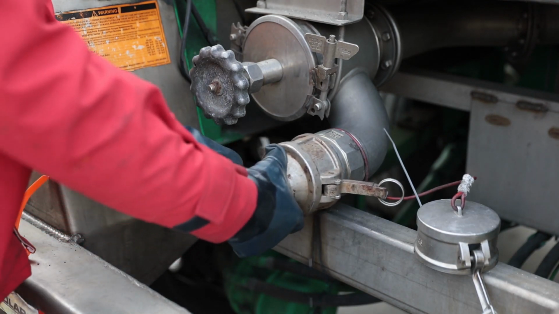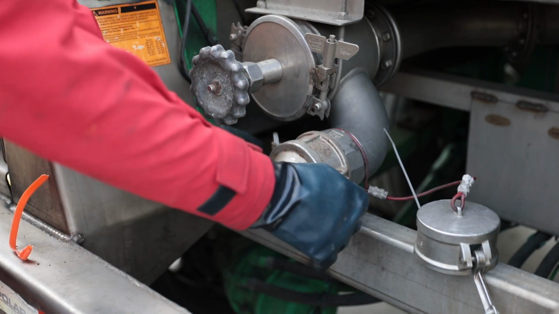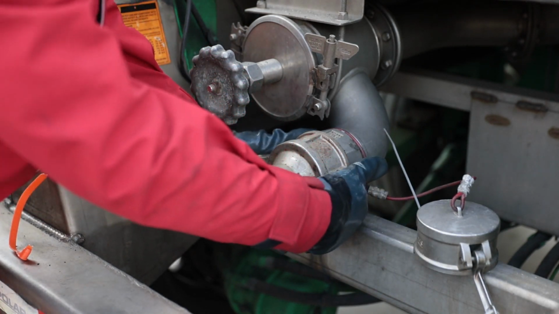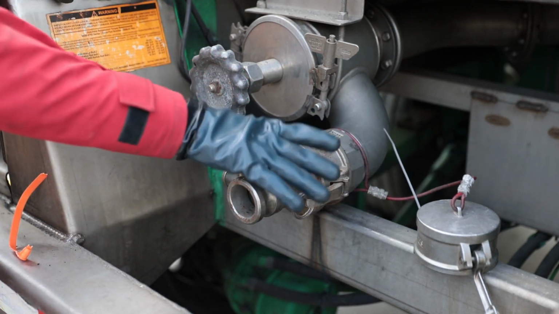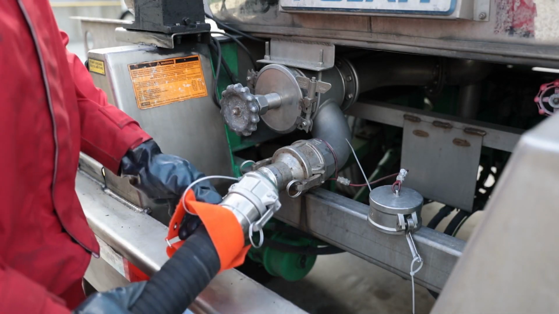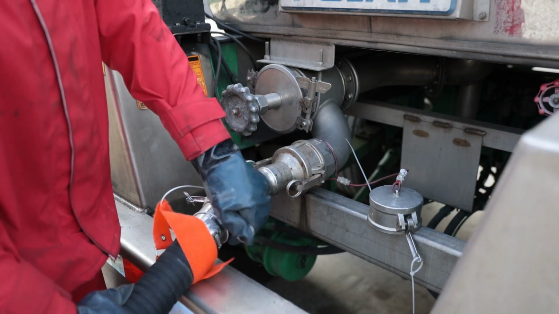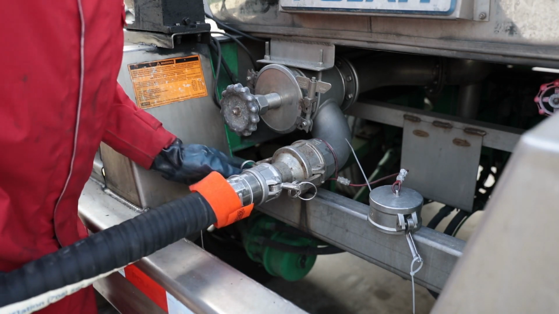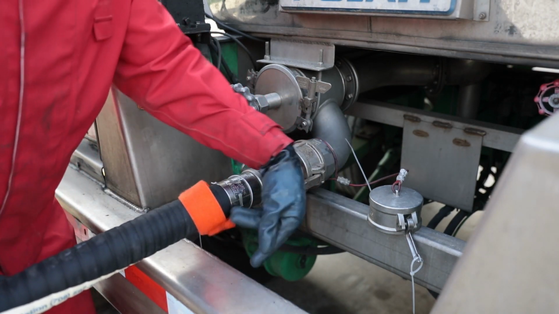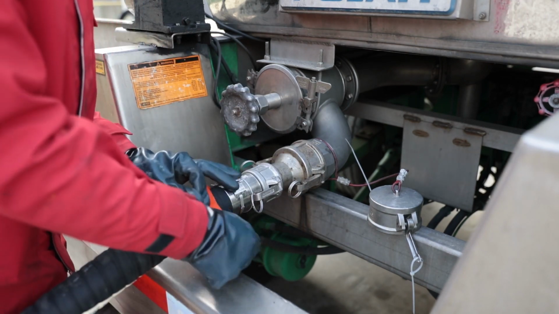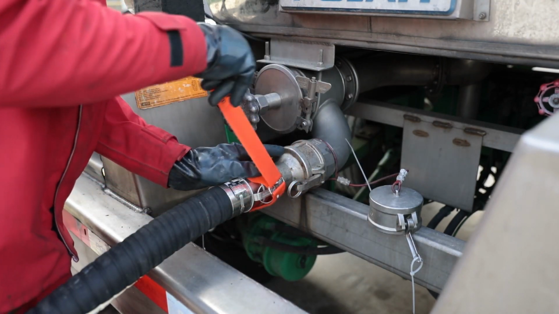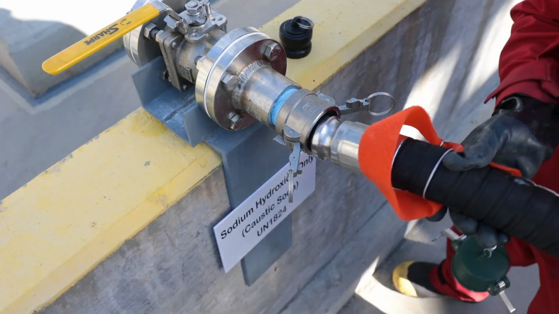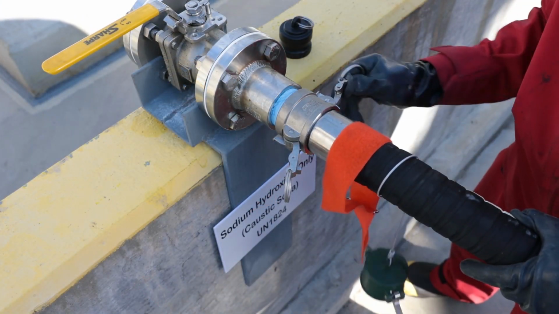Connect the unloading hose from the unloading valve to the unloading pump.